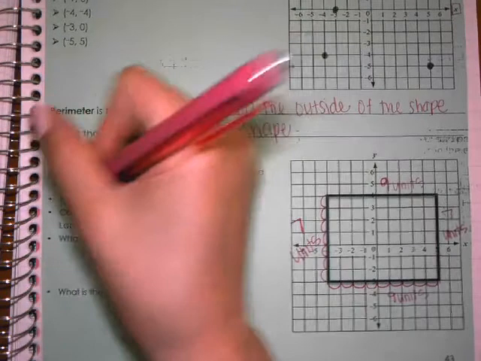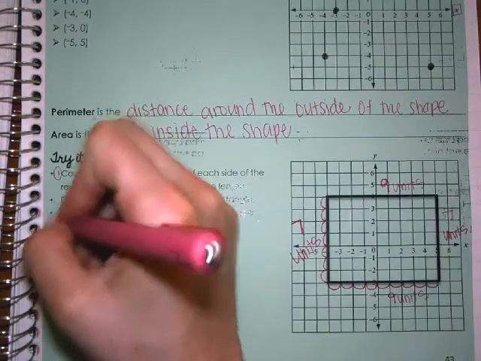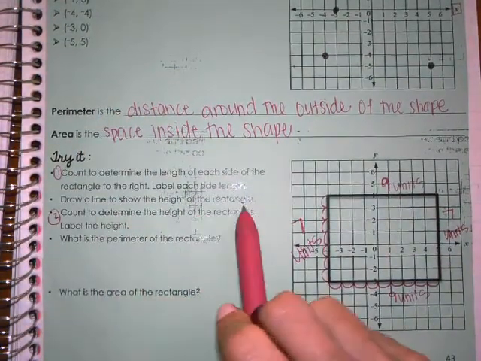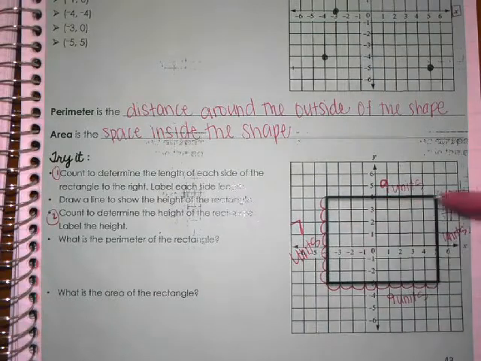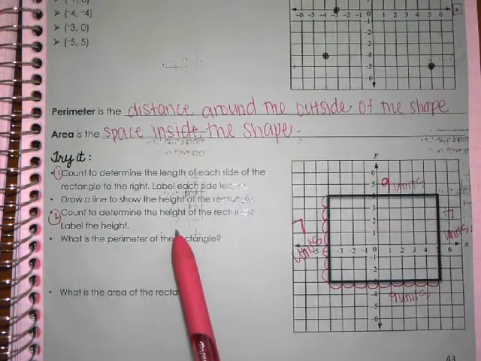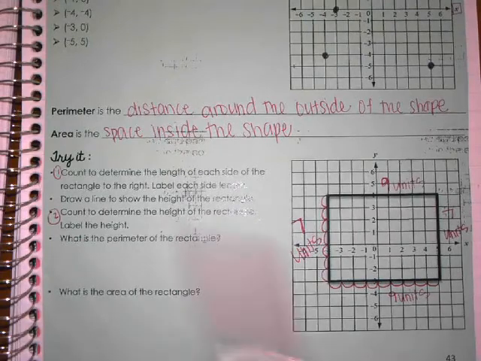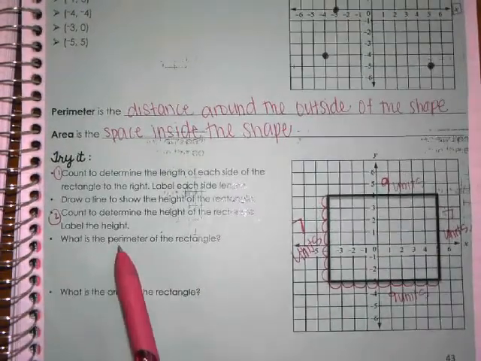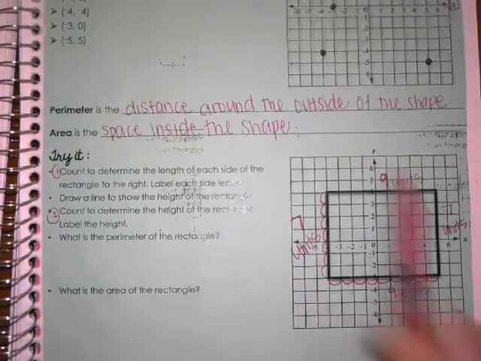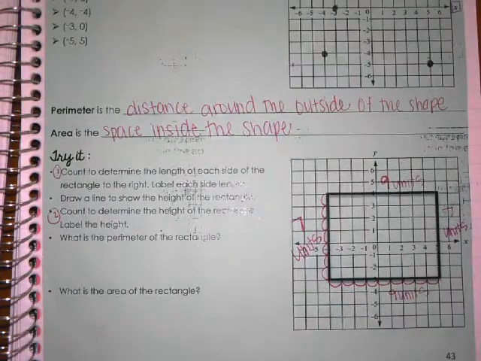Okay, so that was kind of this part right here. We skipped this draw line to show the height of the rectangle because that height was already drawn for us. And then we counted to determine the height of the rectangle, and we labeled our height. So now we need to find the perimeter of this rectangle. Now that we know our length and we know our height, we can find the perimeter. Everyone find the perimeter for me. Type it into the chat when you have it.